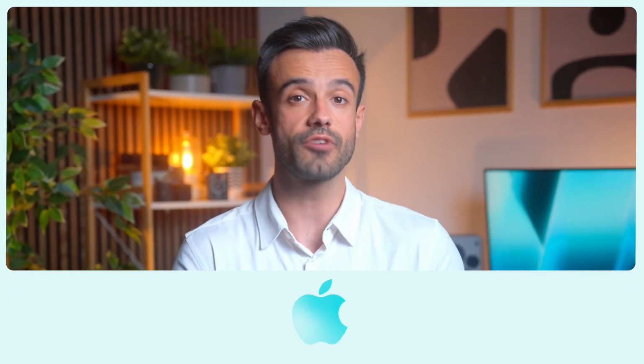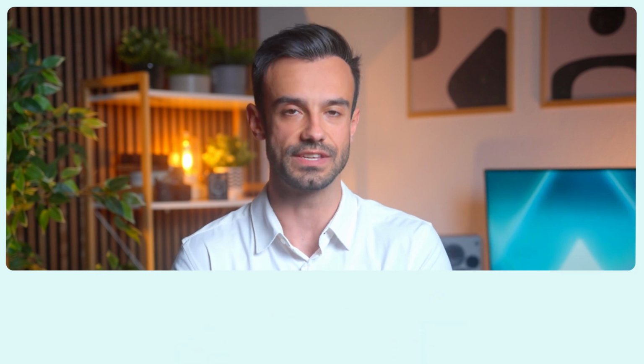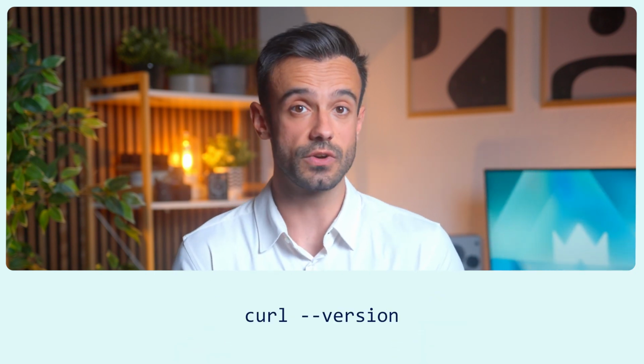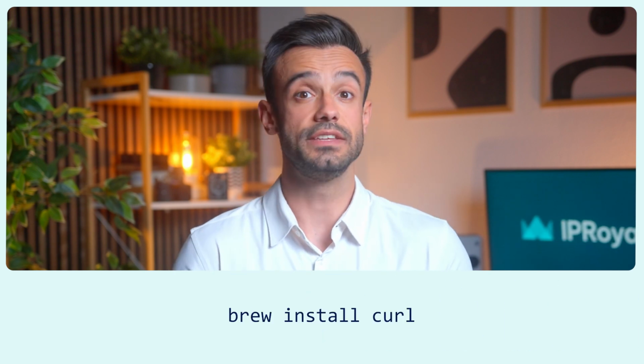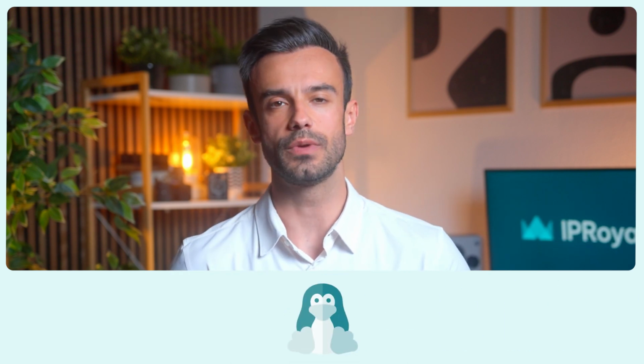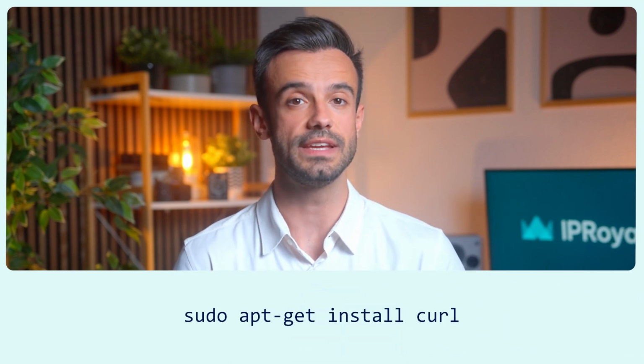Keeping curl up to date is just as easy. You may not even have to visit the website, depending on your operating system. For example, if you're on Mac OS, you can check if curl is installed and up to date by opening the terminal and running this command. If it's already installed, you can use homebrew to update it. Here's the command you need. And if you're on Linux, just run the following command and you'll install or update it in no time.